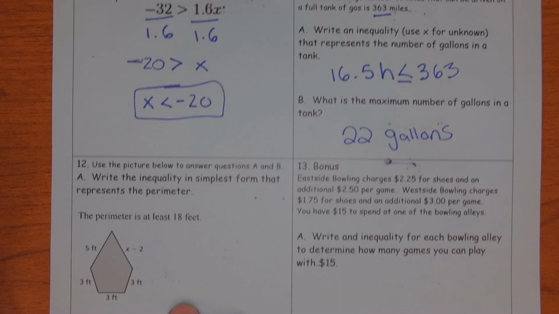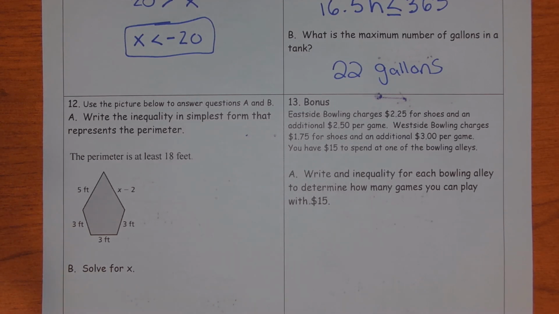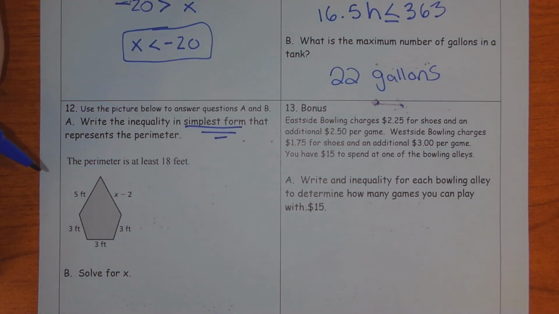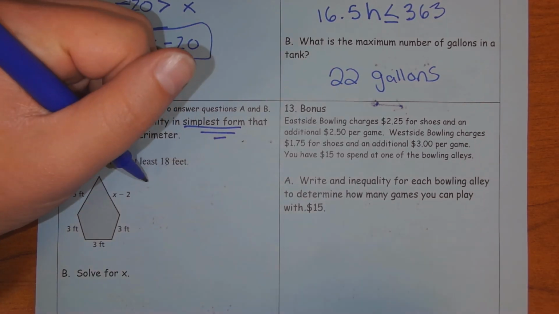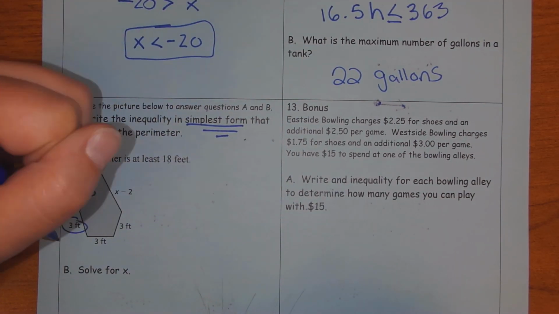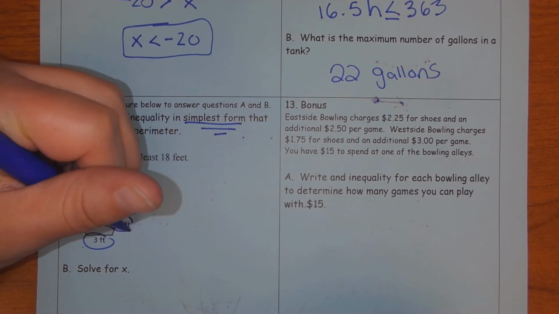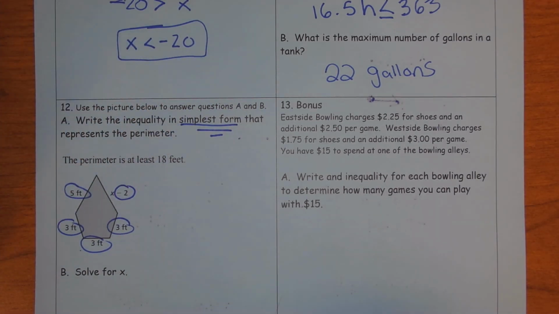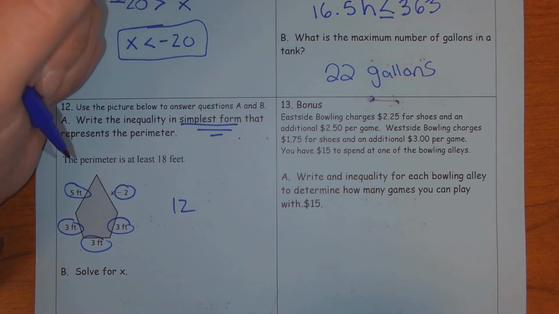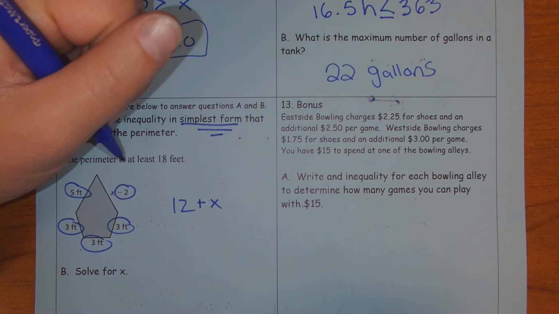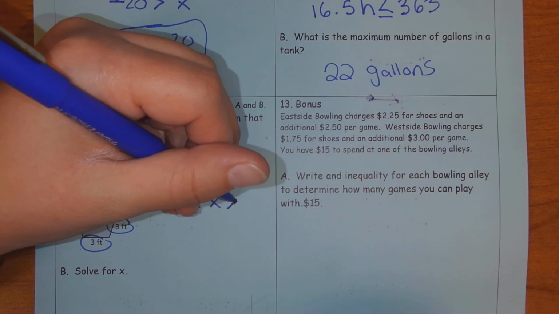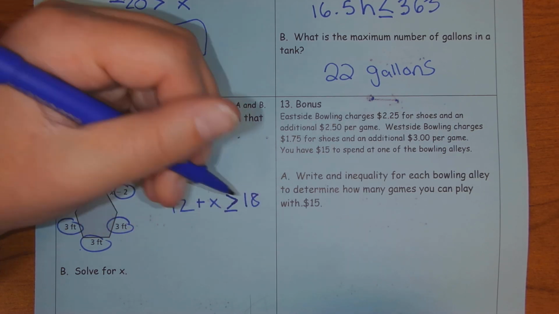Okay, number 12. You're using the picture below to answer questions A and B. A says to write an inequality in simplest form, that's a key word there, that represents the perimeter. Okay, so first of all, your perimeter is 5 plus 3, which is 8, plus 3, which is 9, 10, 11, plus 3, which is 12, 13, 14, minus 2, which is 12. So far we have 12, and then you have an x, and it's at least 18 feet. So that means it can be greater than, or it can be equal to 18 feet.